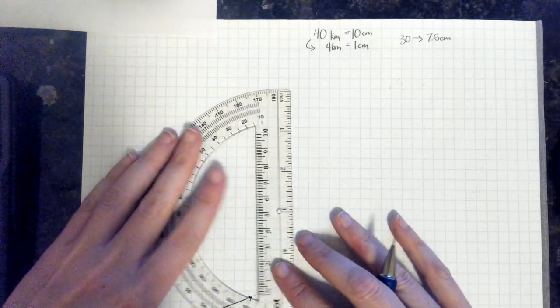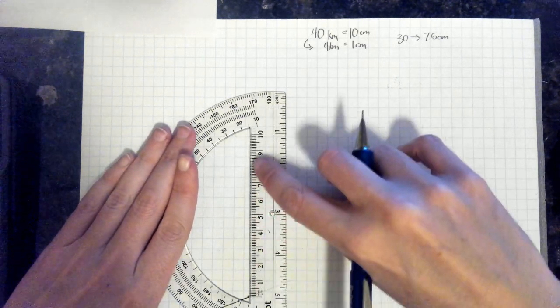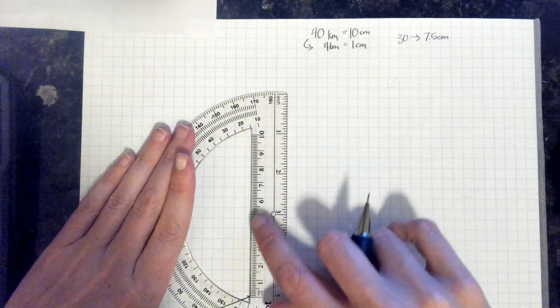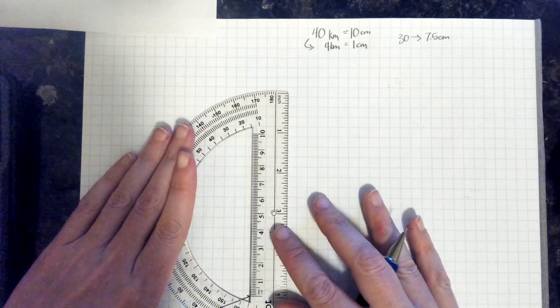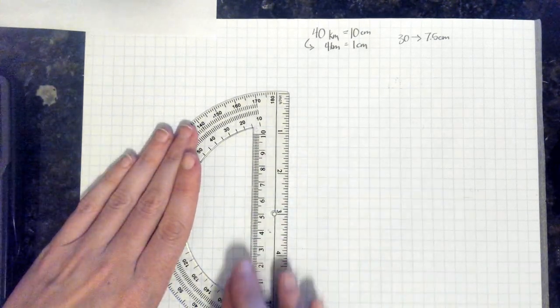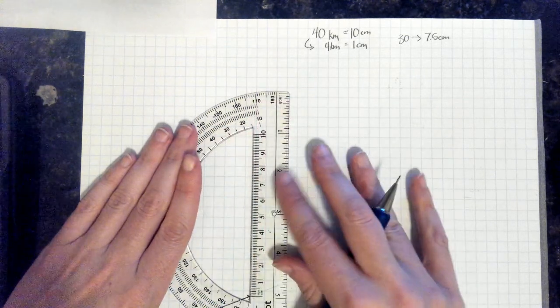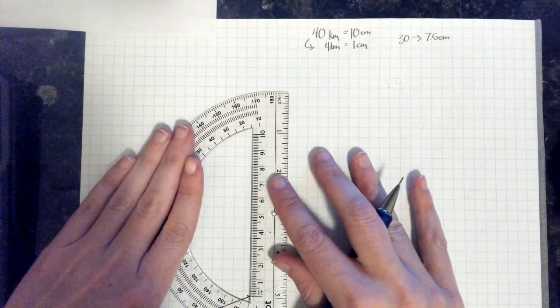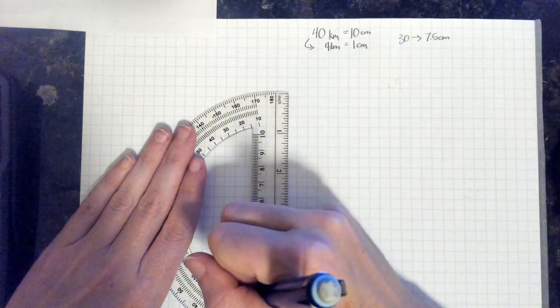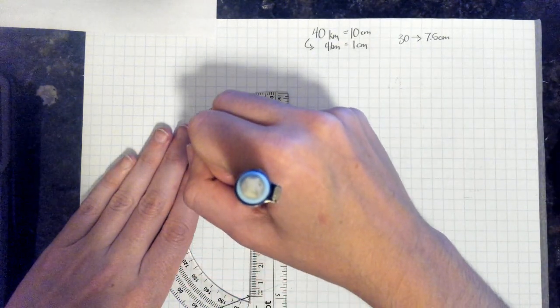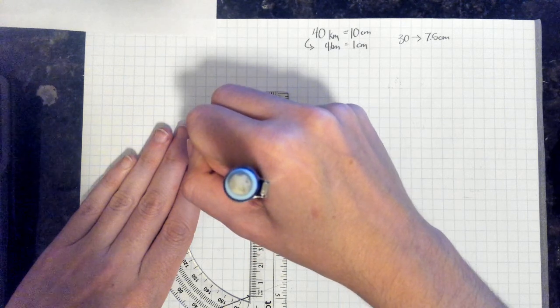Alright, so from here, and like I said, these blue lines in between are mostly to make sure I'm staying parallel with everything, so I know that I am going straight up, and I need to go 7.5 centimeters. So keep your scale in mind.